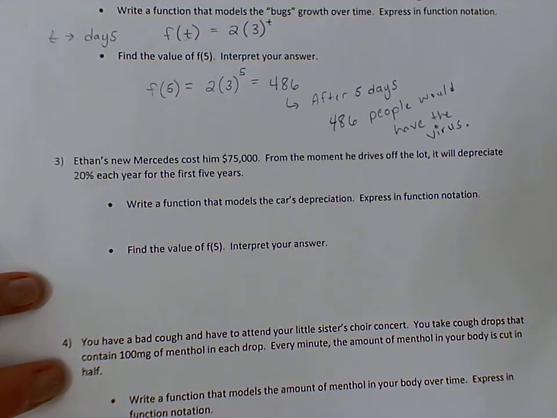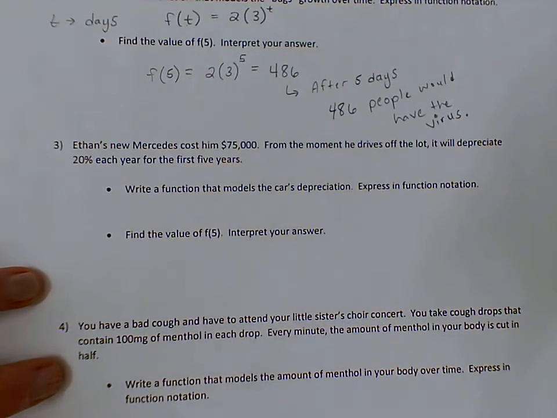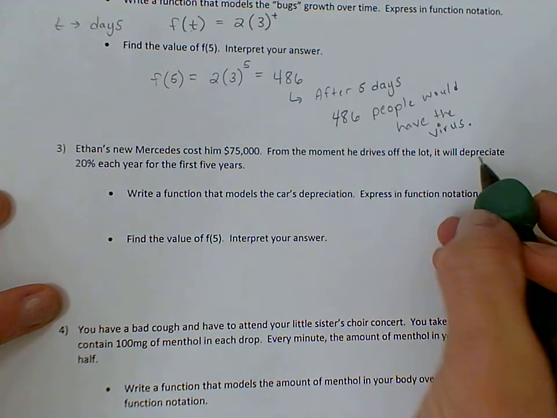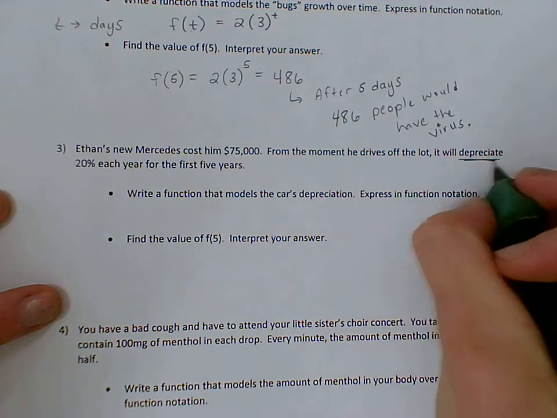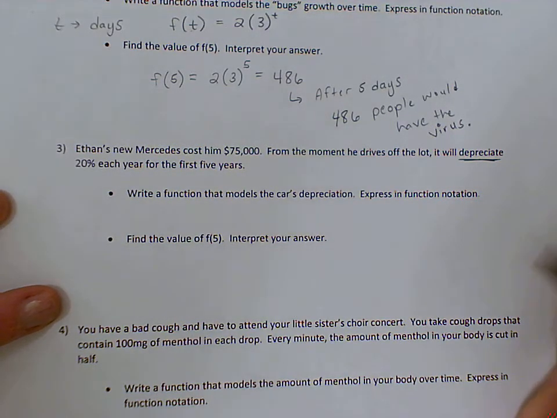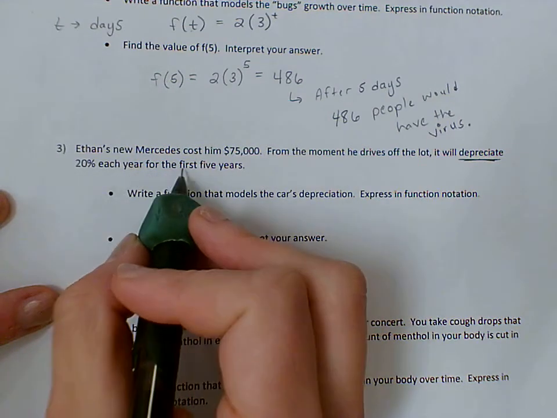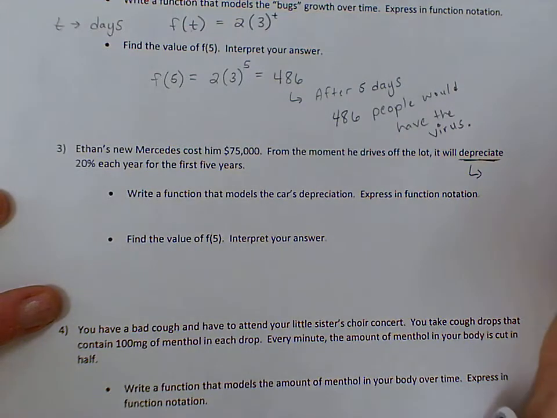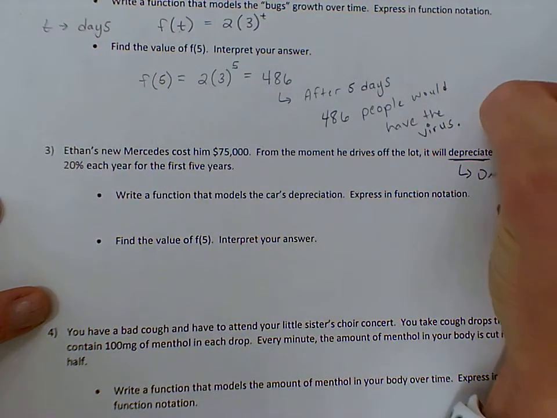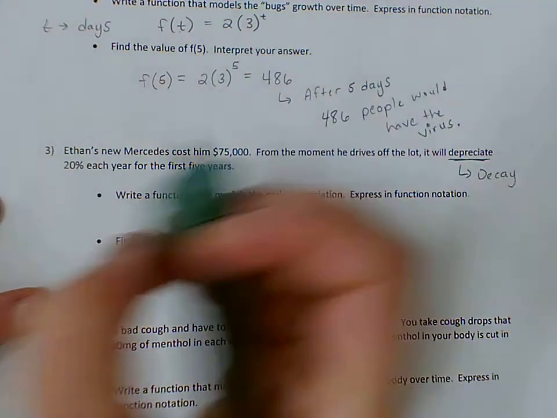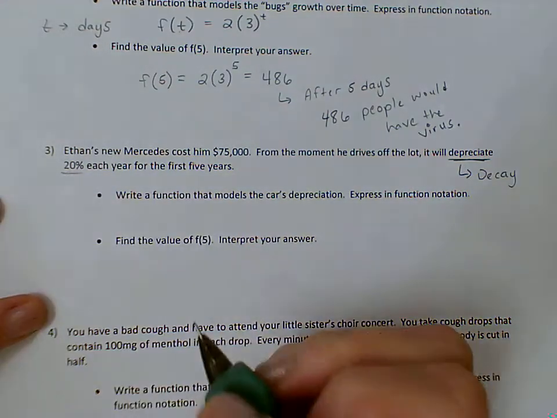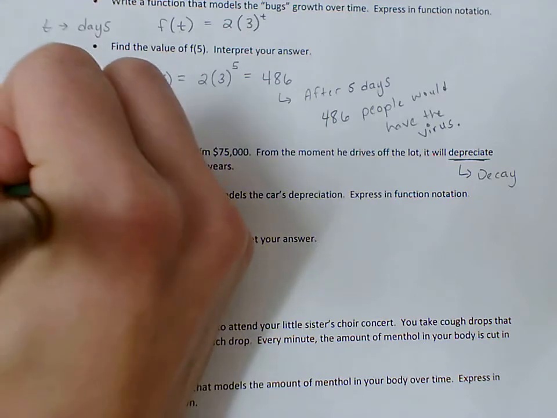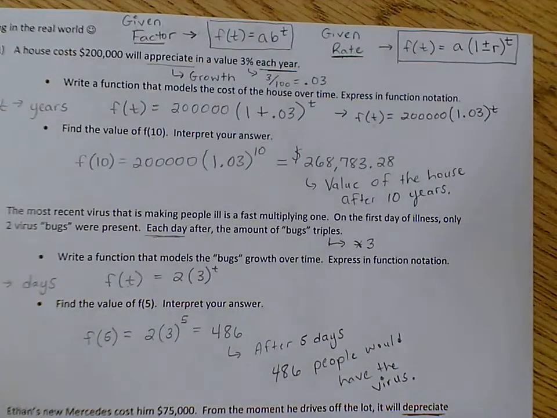Number 3 says Ethan's new Mercedes cost him $75,000. From the moment he drives off the lot, it will depreciate. So depreciate means it's actually going down in value, 20% each year for the first 5 years. Okay, so if it's depreciating, going down in value, that's a decay. And notice they're giving us a percentage, so that means that's a rate. Okay, so when you're given the rate, you have to come up here and use the rate equation.